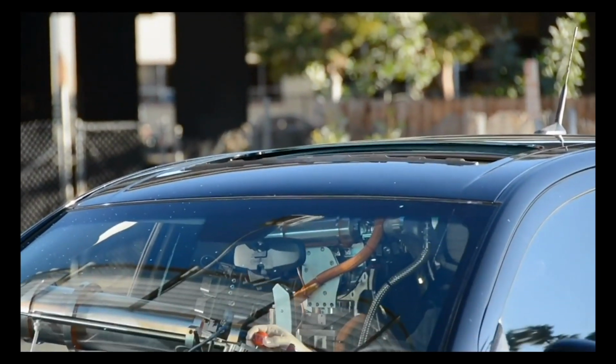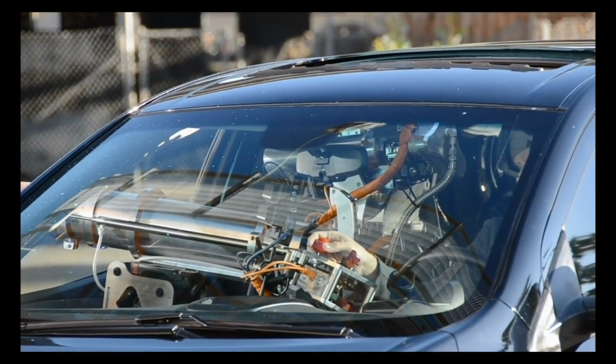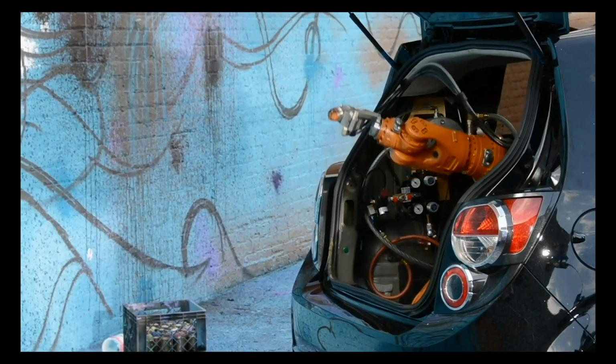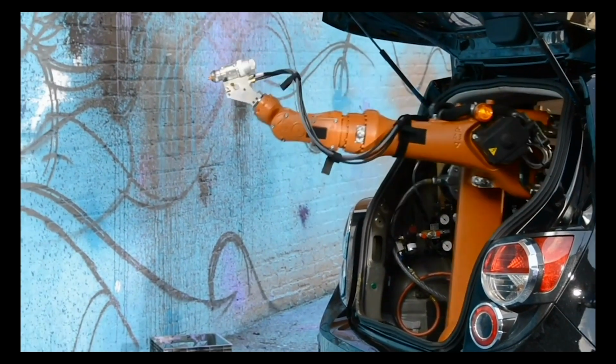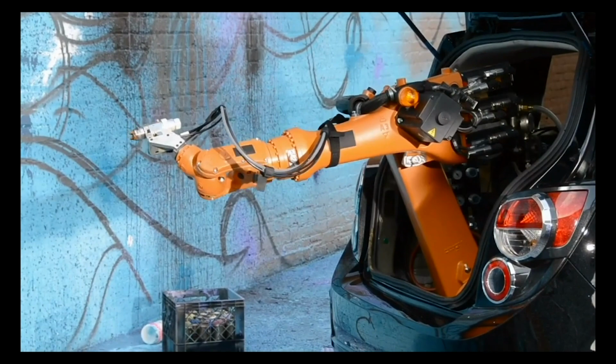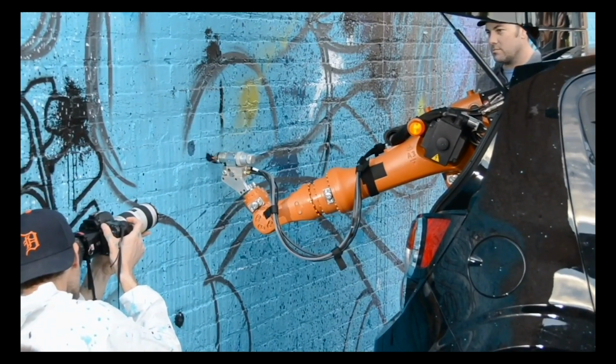As you can see, the man is using a robotic arm and a computer and software, using a machine to paint directly on the wall.